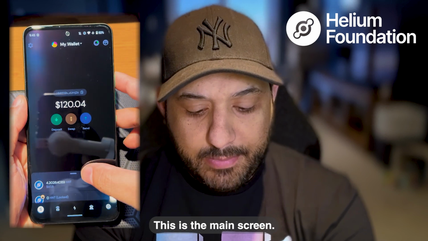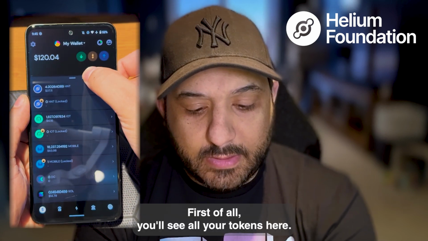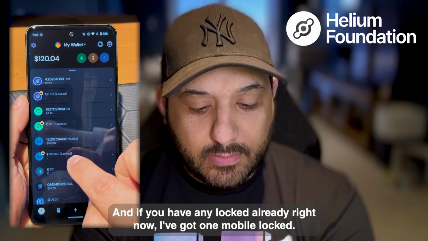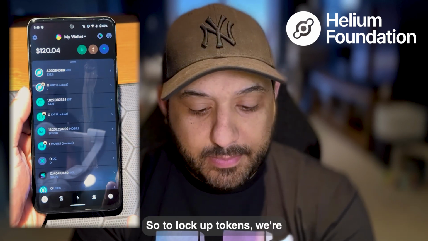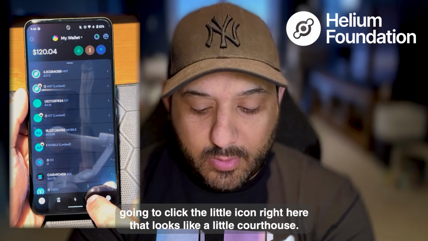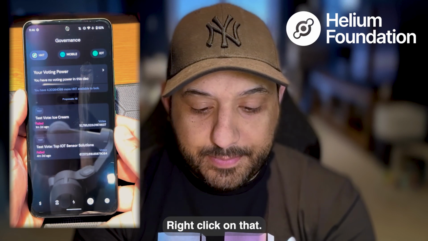This is the main screen. First of all, you'll see all your tokens here, and if you have any locked already. Right now I've got one mobile locked. Okay, so to lock up tokens, we're going to click the little icon right here that looks like a little courthouse. We're going to click on that.